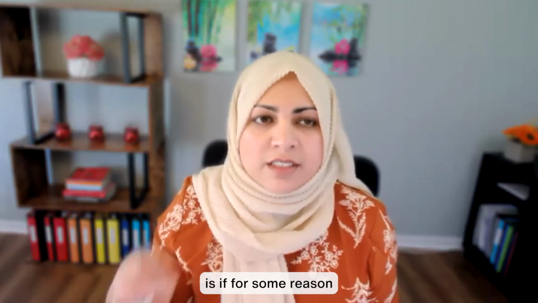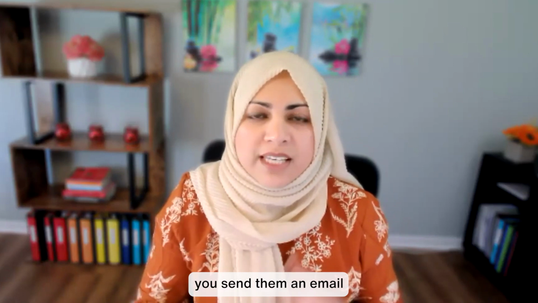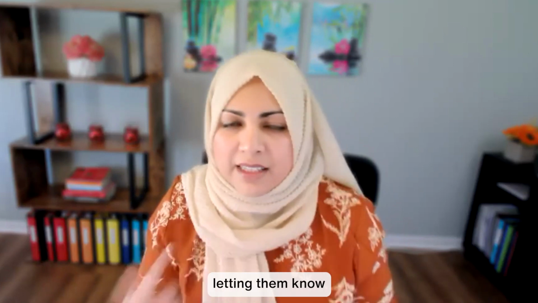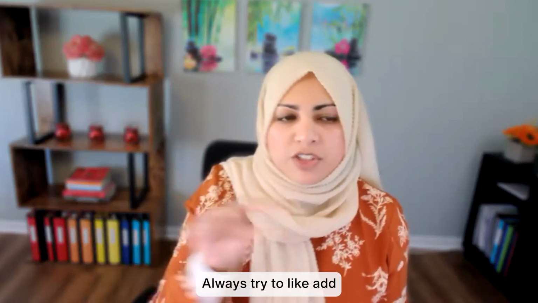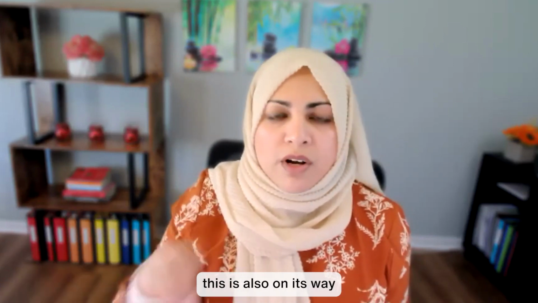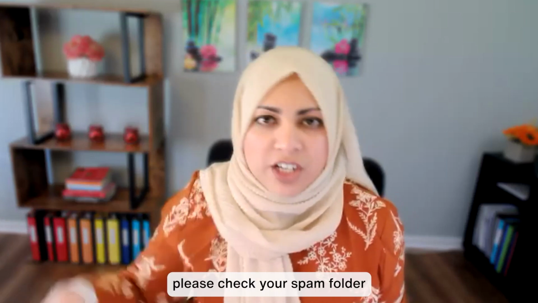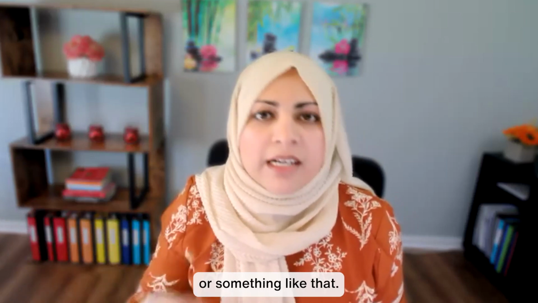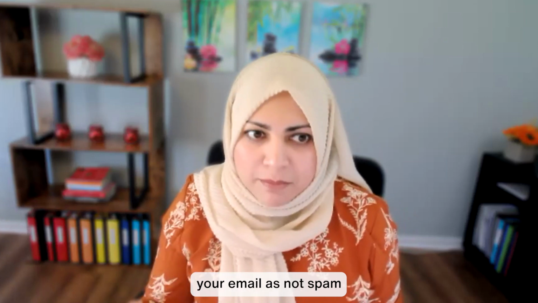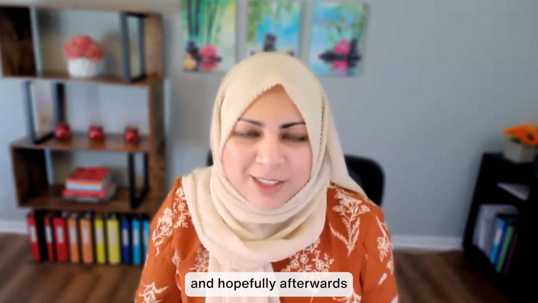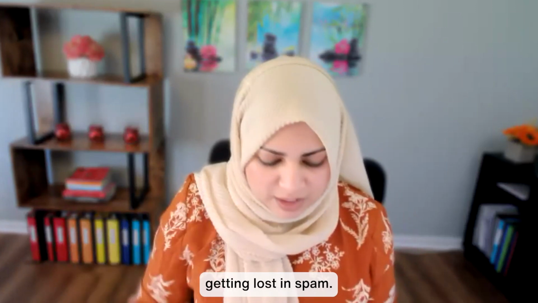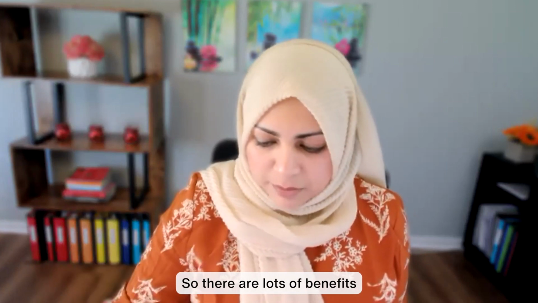Another benefit of this is if for some reason your email ends up in spam. Even on the thank you page, always try to add a message there to say a copy of this is also on its way to your inbox. If you don't see it, please check your spam folder or your junk folder. That way they are marking your email as not spam, and hopefully afterwards your emails will deliver to their inbox better and not get lost in spam. So there are lots of benefits of doing that.